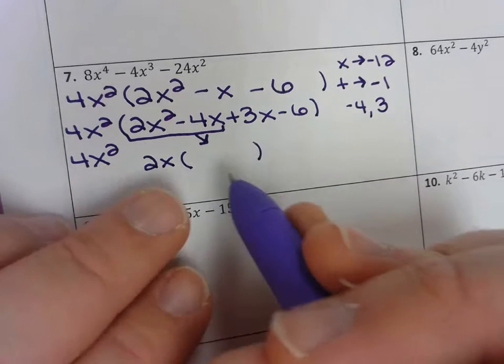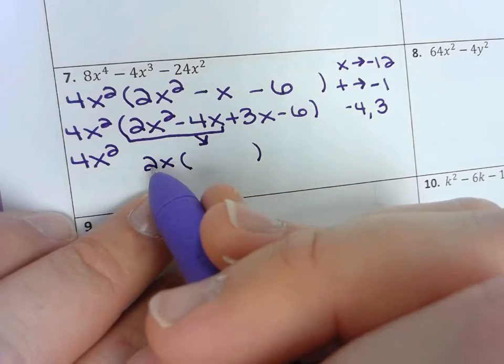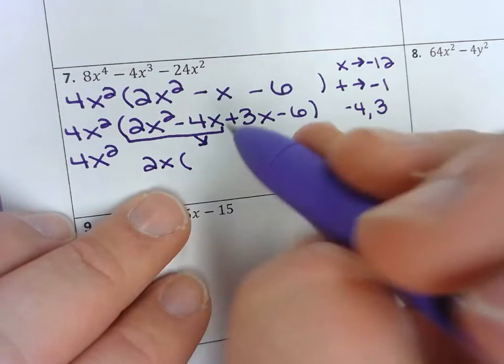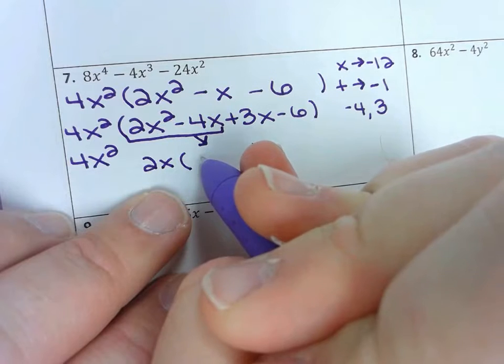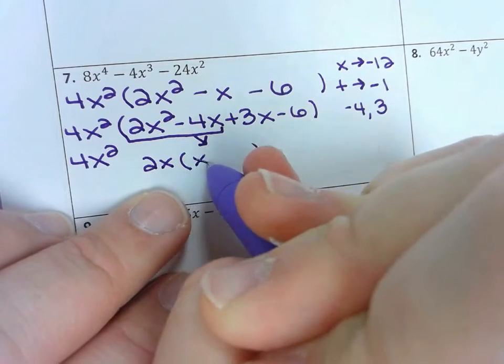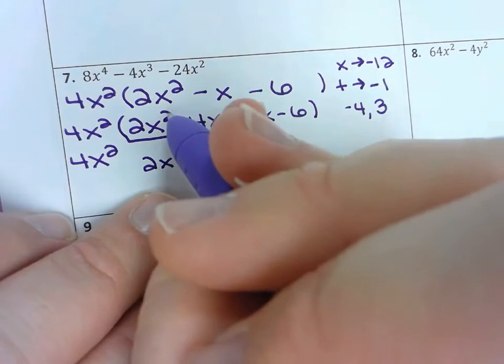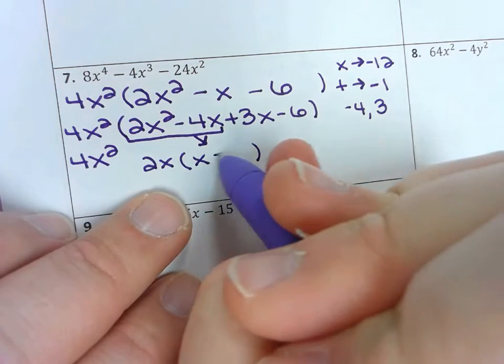What is going to be left? 2x times what gives me 2x squared? X. 2x times what gives me negative 4x? Negative 2.